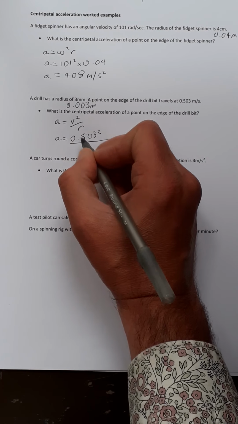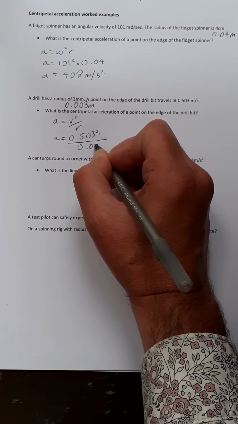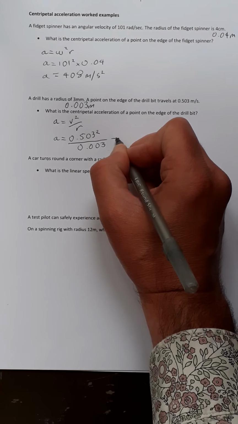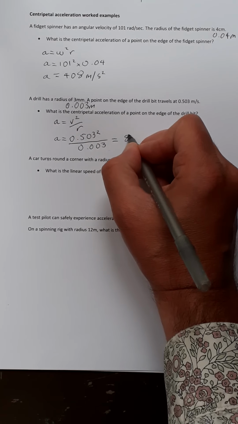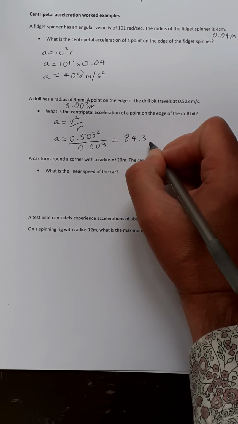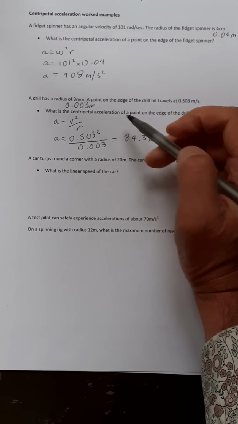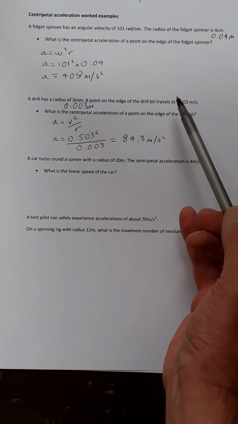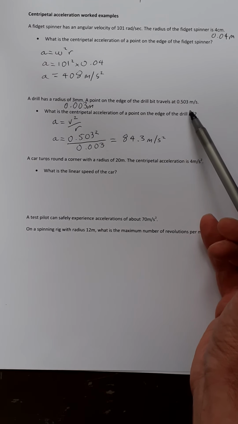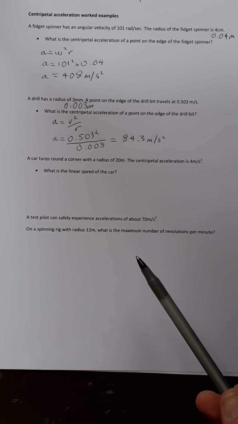Don't forget to square v in the formula, divide it by r, because my units are consistent. Don't need to change them at this stage. And that, if I've calculated correctly, is going to come out at about 84.3 meters per second squared. Same unit for acceleration. And in fact, what I could do is change this value into a value of omega, and then use this formula. I'd get exactly the same answer.